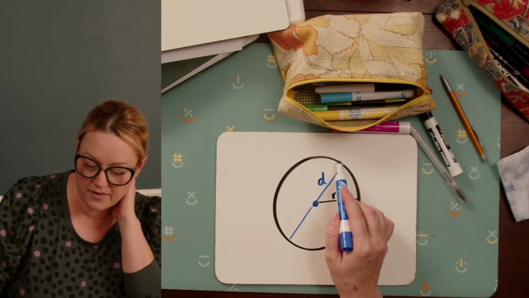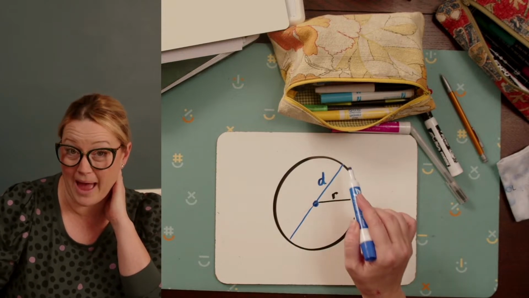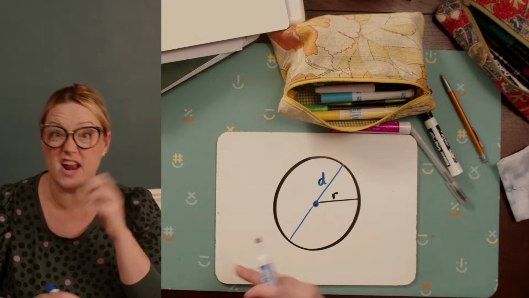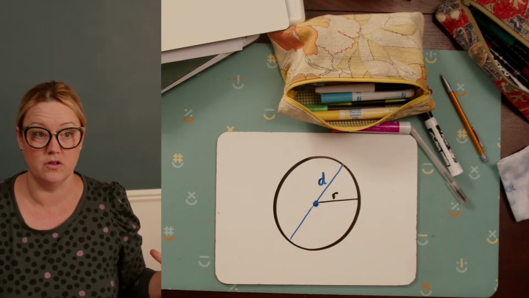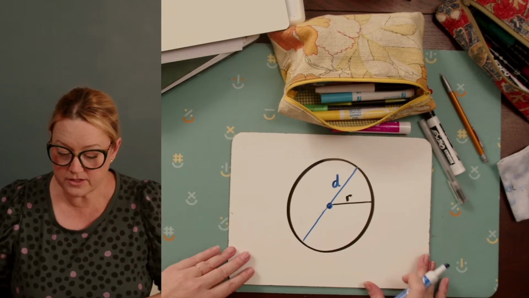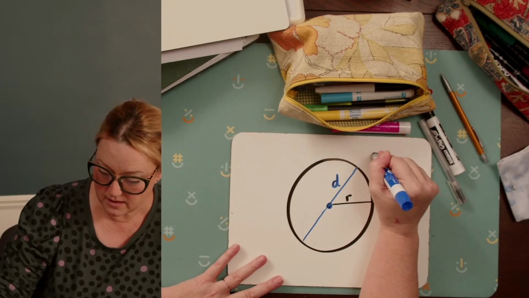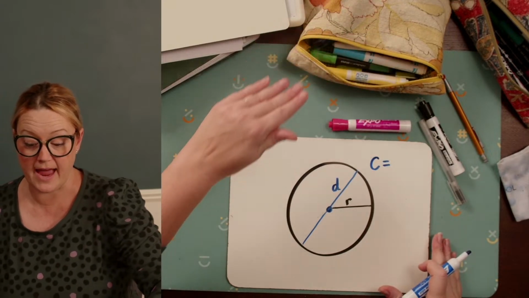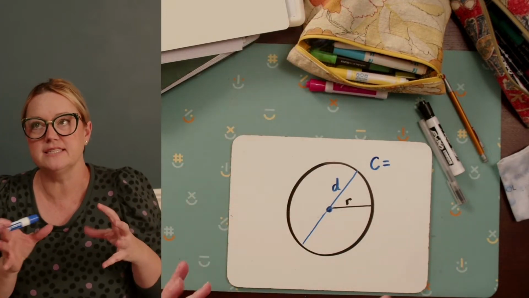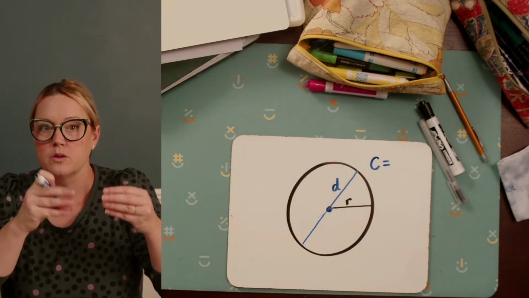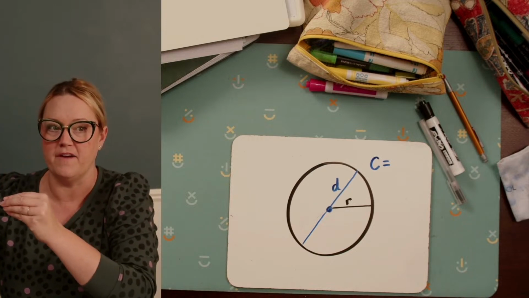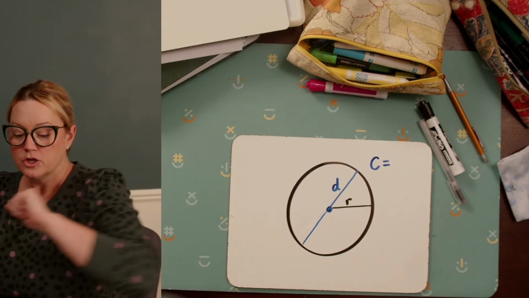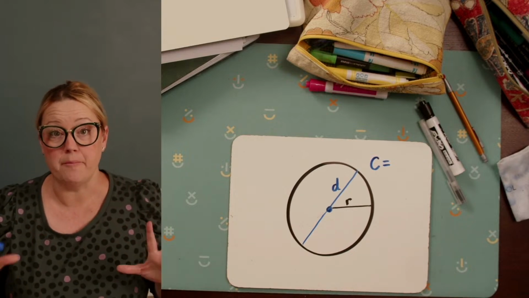They saw that usually the circumference was about 3 times the diameter on any circle. As they studied it more and more, they realized that it's not just 3, it's always 3.1415, on and on and on. So now we call that pi.